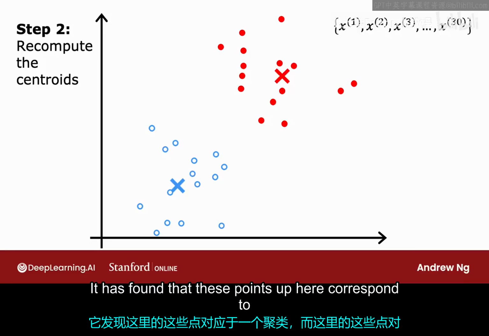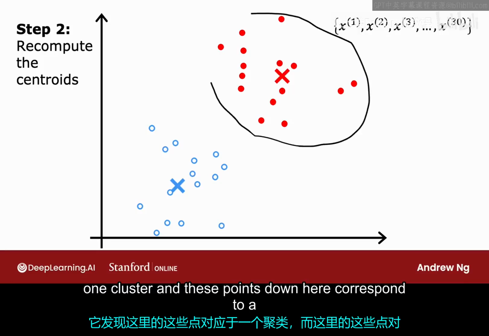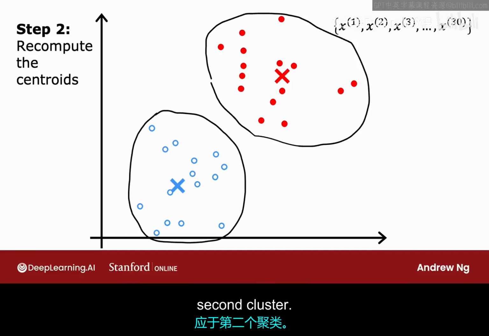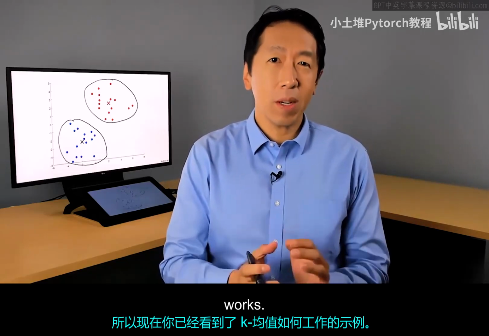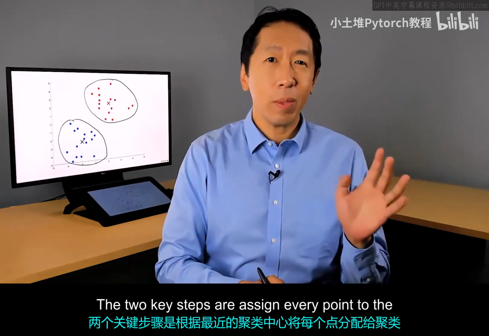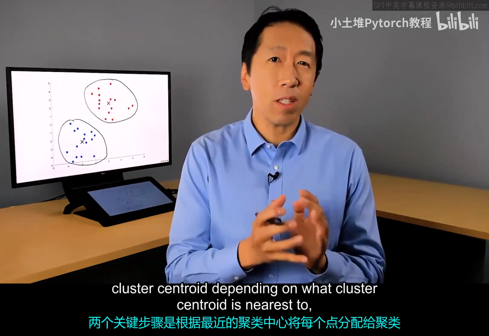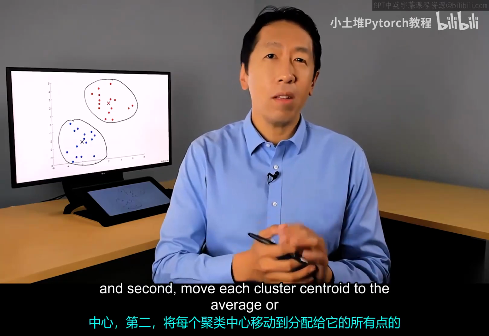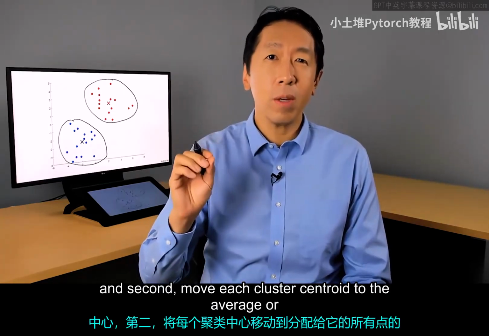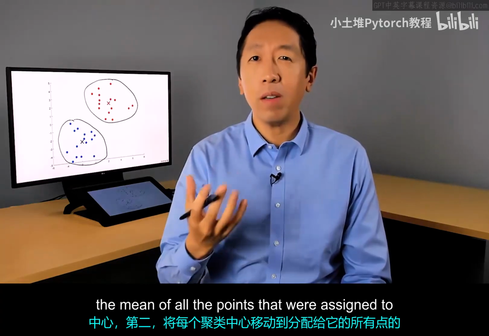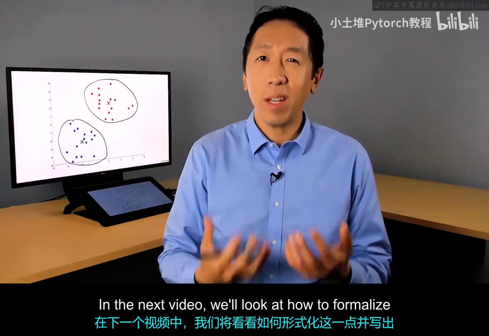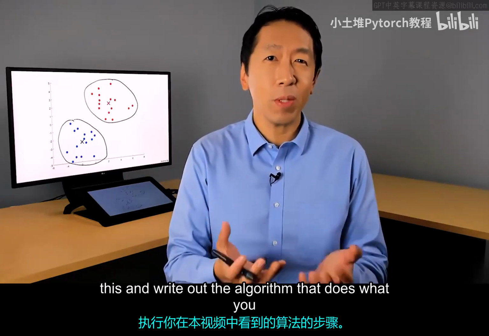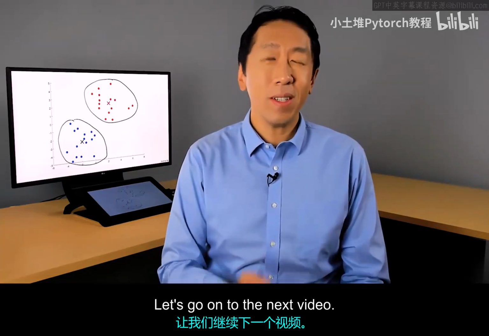It has found that these points up here correspond to one cluster, and these points down here correspond to a second cluster. So now you've seen an illustration of how k-means works. The two key steps are: first, assign every point to a cluster centroid depending on which cluster centroid is nearest to it, and second, move each cluster centroid to the average or the mean of all the points that were assigned to it. In the next video, we'll look at how to formalize this and write out the algorithm that does what you just saw in this video. Let's go on to the next video.